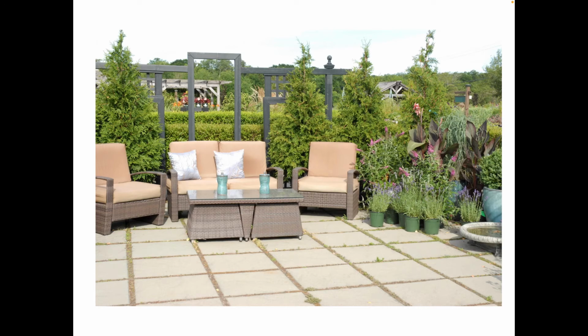This is at a nursery, and this is a nursery garden center showing how to create a garden room to allow more functionality on somebody's property.